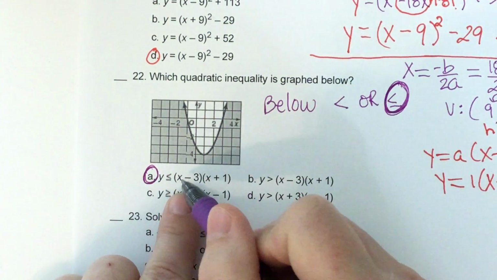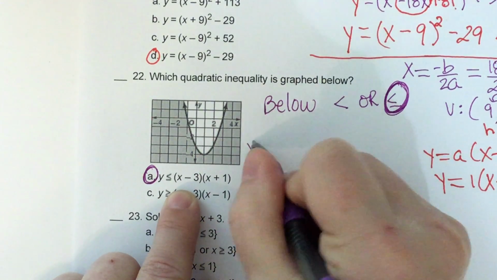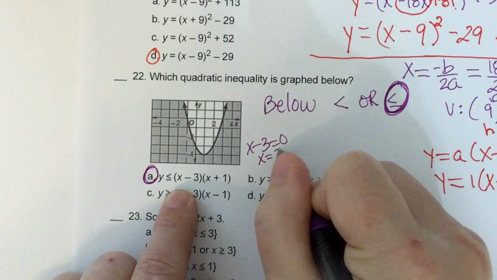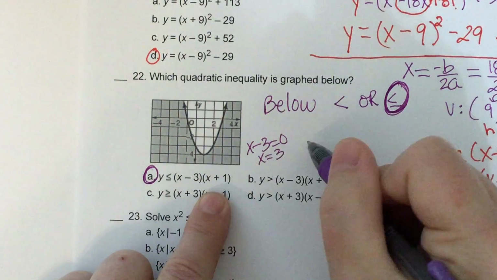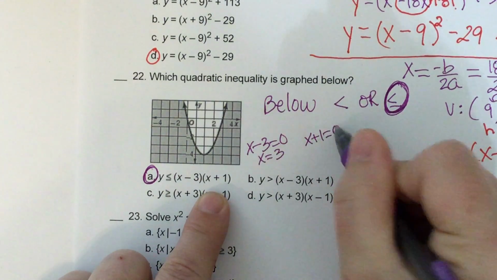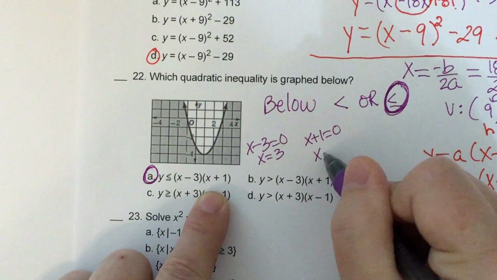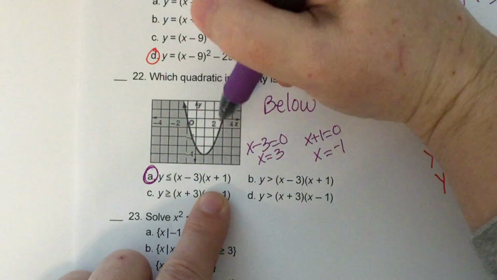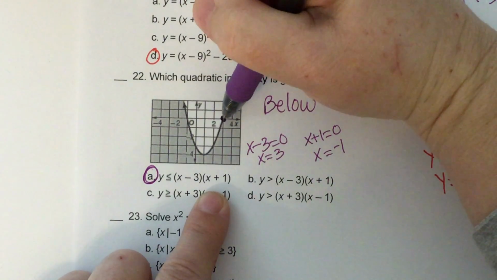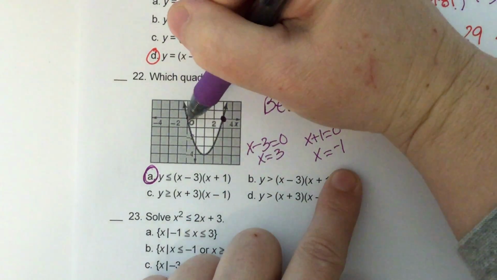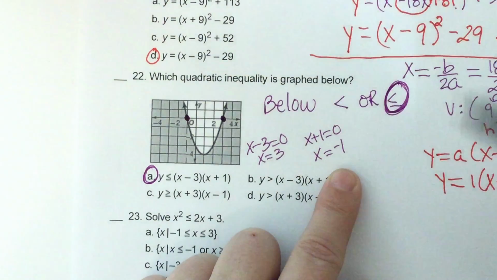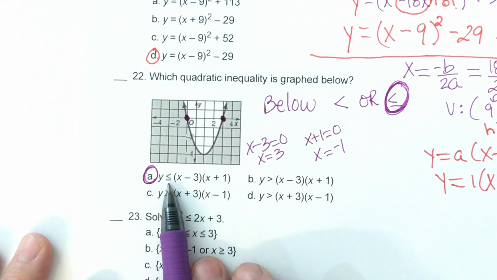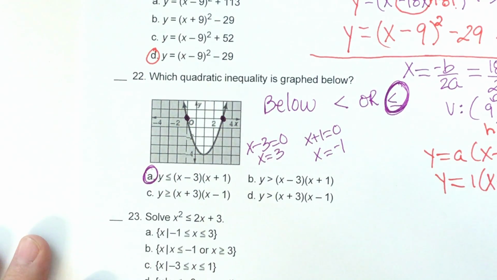Now, if you were to set this factor, x minus 3 equal to 0, you would add 3 and get 3. If you were to set this factor, x plus 1 equal to 0, you would subtract 1 and get negative 1. This is where the graph would be touching the x-axis, and sure enough, it's touching the x-axis at a positive 3, and it's touching the x-axis at negative 1. So that's how you could check the parentheses if you had more than one answer choice that had less than or equal to.